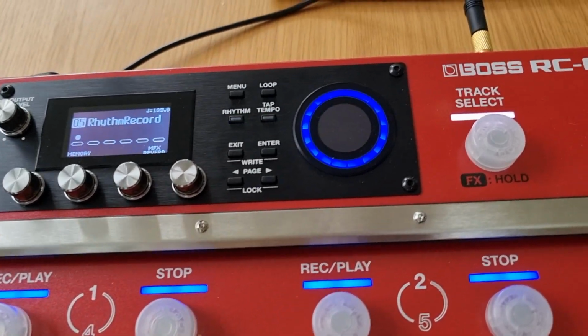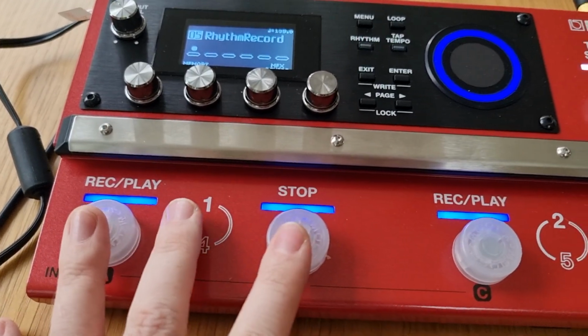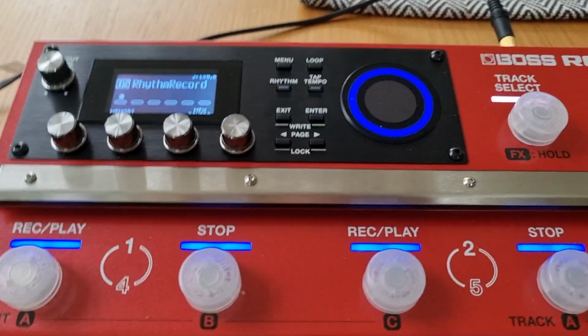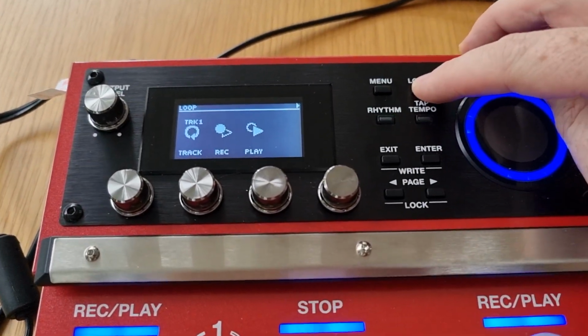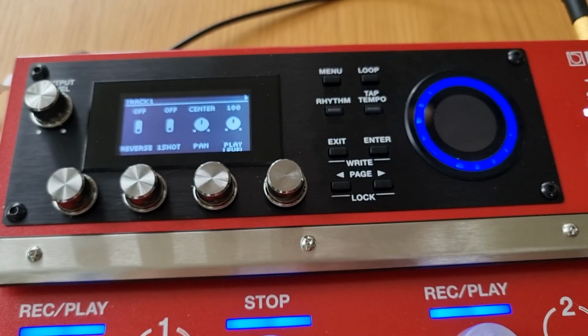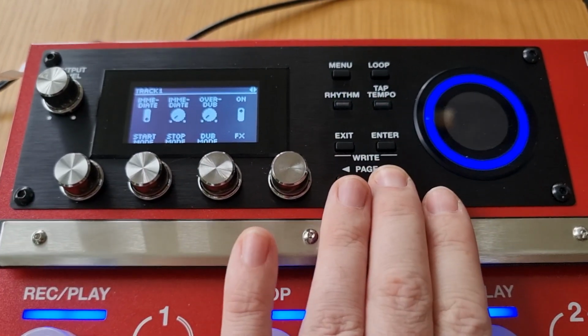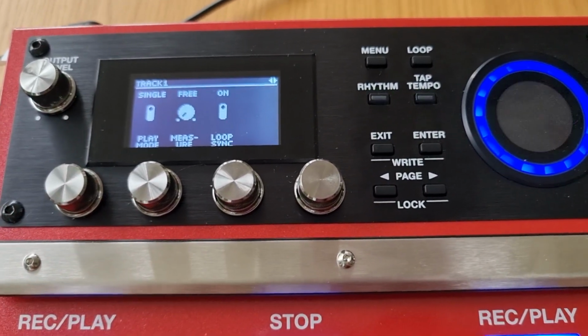So what we're going to do first of all is make sure that we're on single mode, just to make sure that each of our 3 tracks that we're worried about are only going to play at one time. So we want track 1 first of all. We're going to go loop, we're going to select track 1. I'll do it with this hand so we can see a bit better. And I go across 2 pages, and I'm on multi-mode, and I want it to be on single. So I want the same on track 2 and 3.